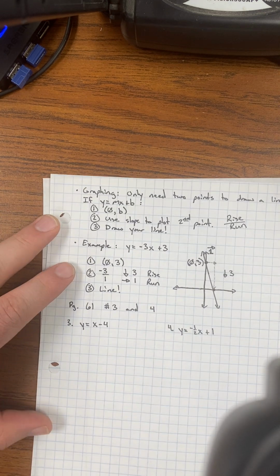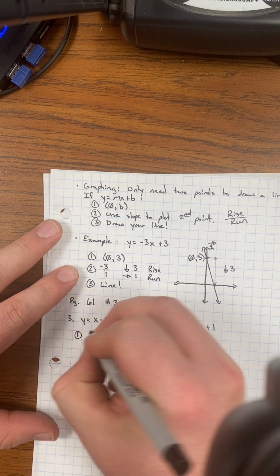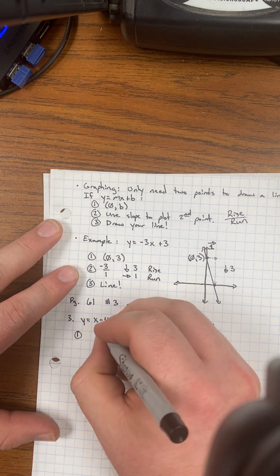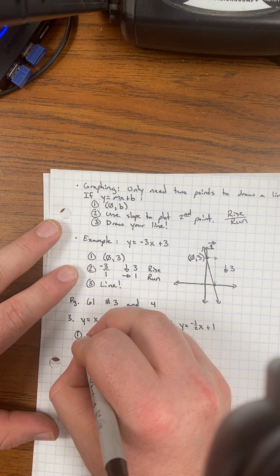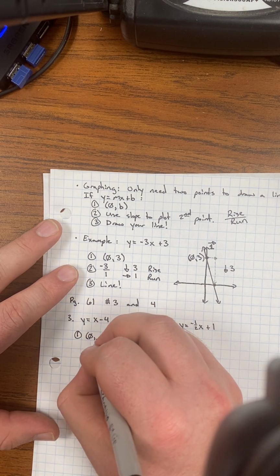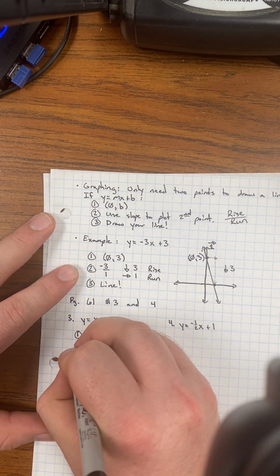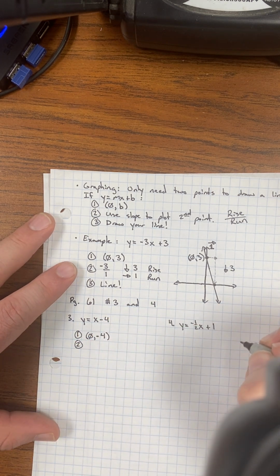So first off, looking at number 3, we're going to go through these instructions just like we did in the notes. We're going to state what the y-intercept is. Here my y-intercept is this negative 4, so 0, negative 4. And then I'm going to identify what my rise over run is.